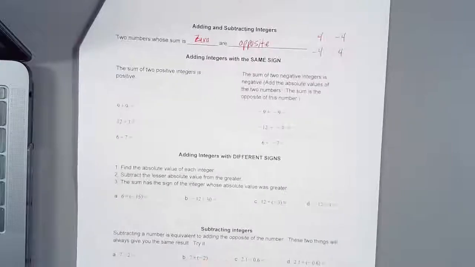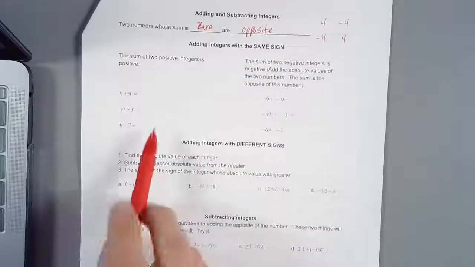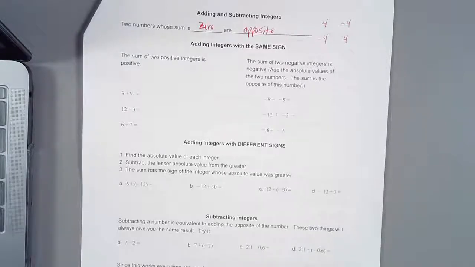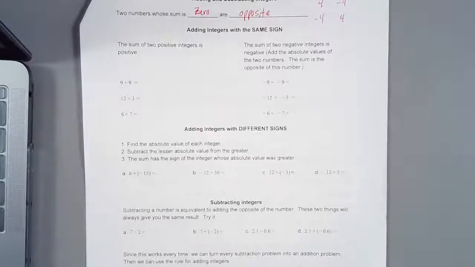Now, when we're adding integers with the same sign, this is actually a pretty easy concept that can become pretty difficult. This is addition that we've done pretty much up until now. We've always added positive things to positive things. So this is a pretty simple concept because you've been doing it for years and years and years.